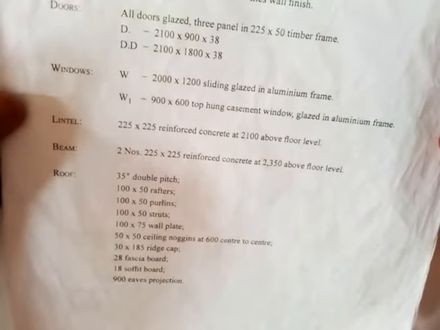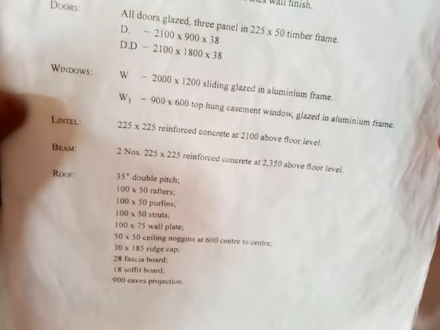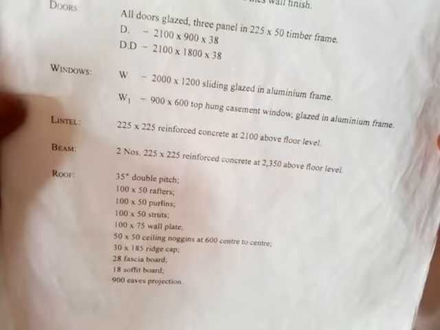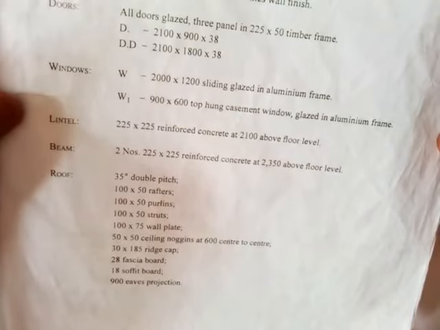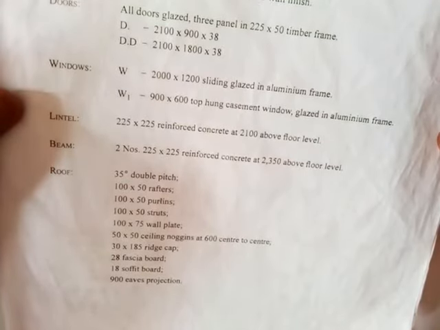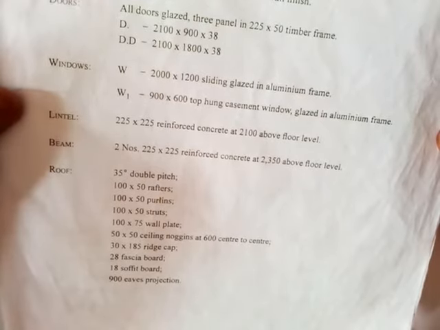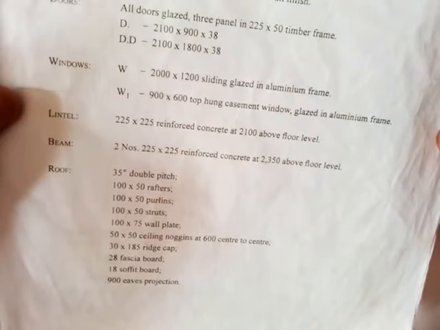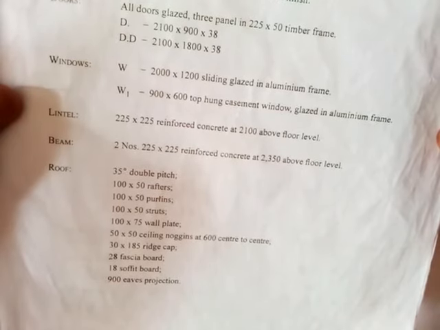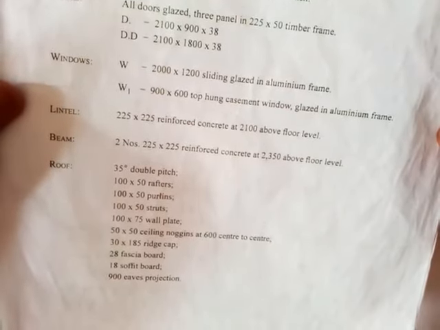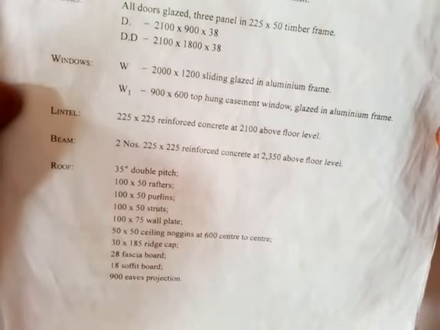Then lintel: 225 by 225 reinforced concrete at 2,100 above floor level. Beam: we have two beams, and we have here that 225 by 225 reinforced concrete at 2,350 above floor level. Then for the roof, the pitch angle is 35 degrees.